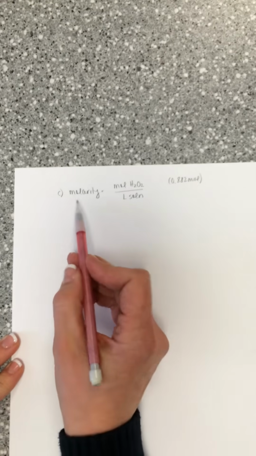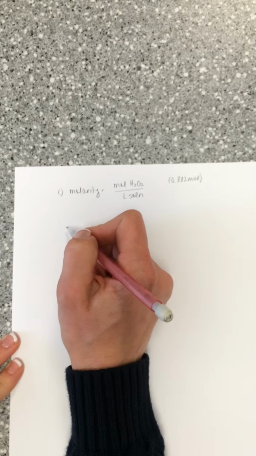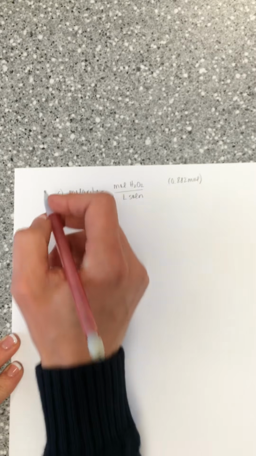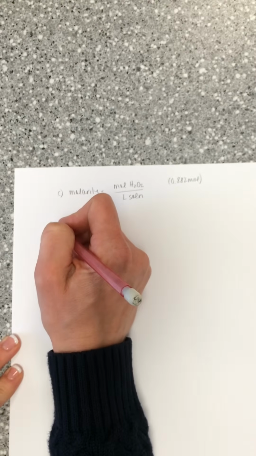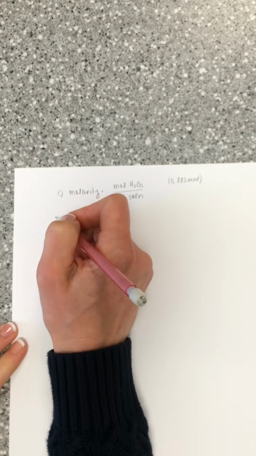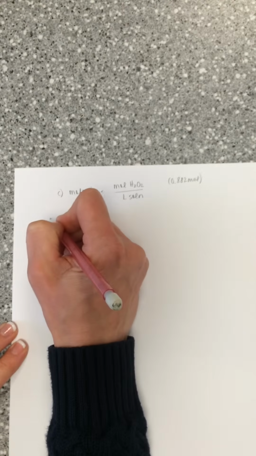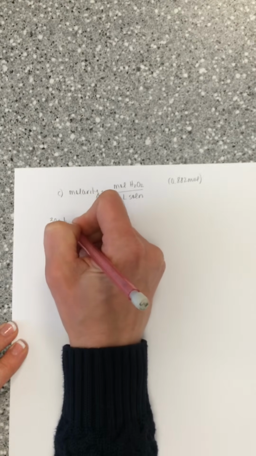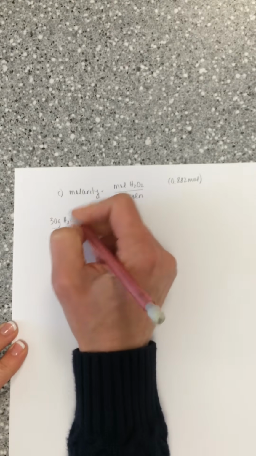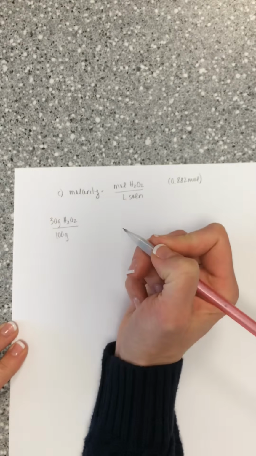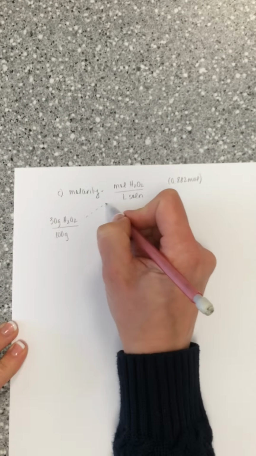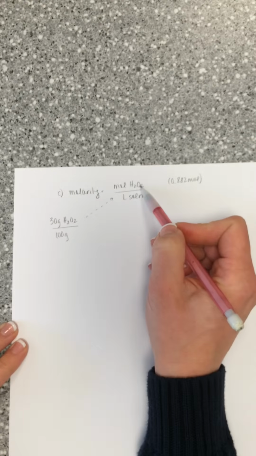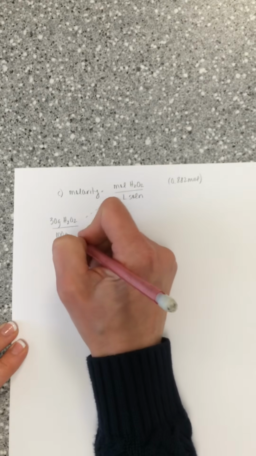I'm going to show you another way that you could set this up without having done some of the previous steps. So say you were just given this problem and all you were going to do was start to figure out the molarity. One of the things that you can do is just start with pieces of information that you know and walk to where you want to go. That's a phrase that I use a lot when I'm talking about dimensional analysis. Start with what you know. For example, we know that there's 30 grams of peroxide in every 100 grams of solution. And think about where you want to go, which is moles of hydrogen peroxide and liters of solution.